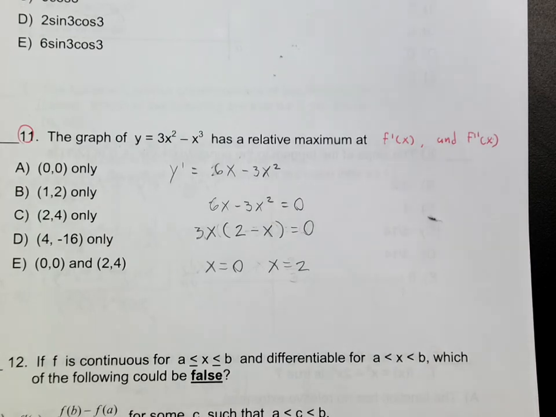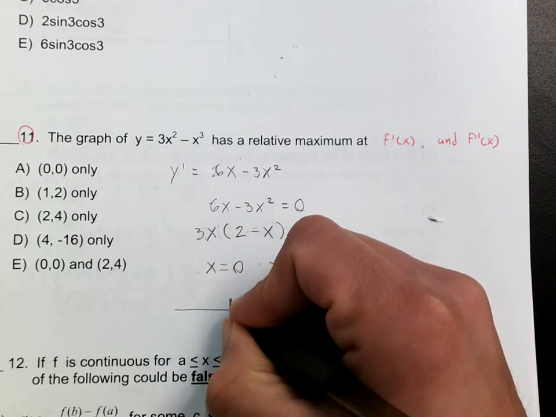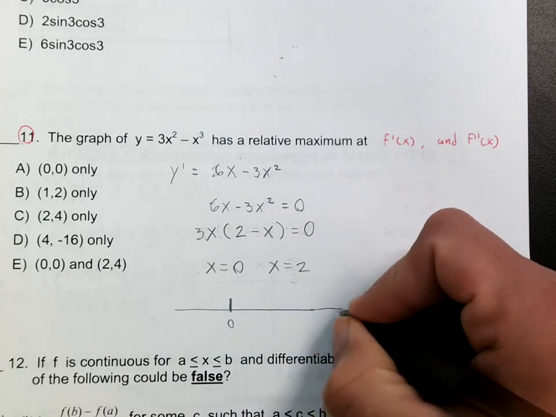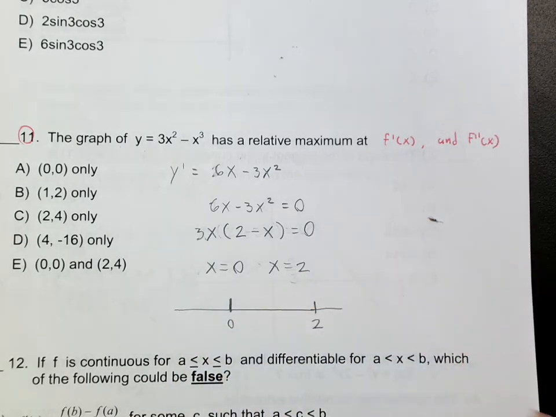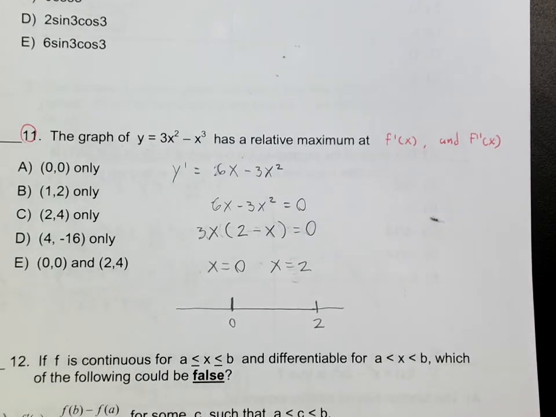well, you can do sign analysis if you want. Remember that all you have to do is draw yourself a line. There's 0, I guess there's 2, and then plug in points to the left and right until you find it. You can also take the second derivative, but you're still going to have to do sign analysis anyway. So again, do sign analysis on this, meaning plug in a point to the left and to the right of the derivative, and then figure out if that's going to be a maximum or a minimum, and that should give you your answer.